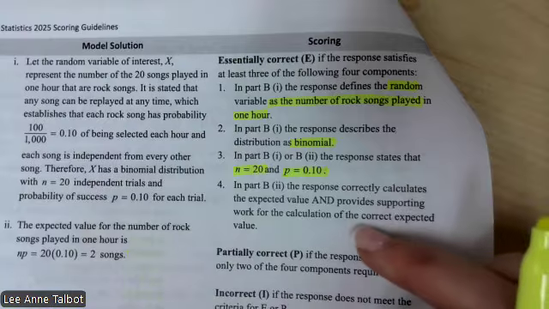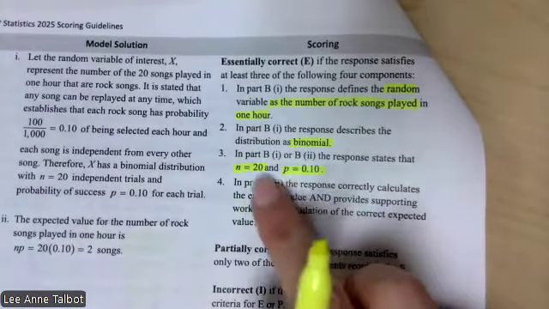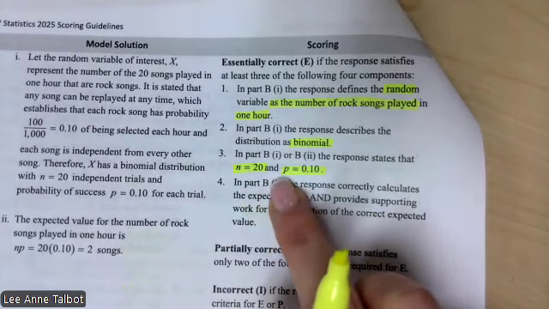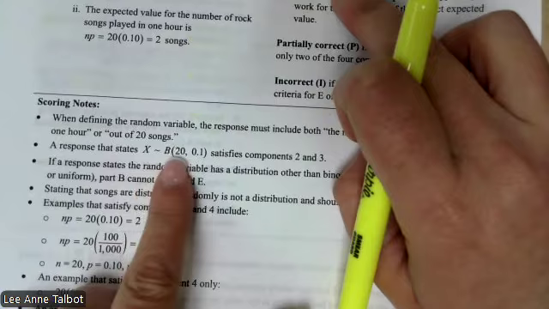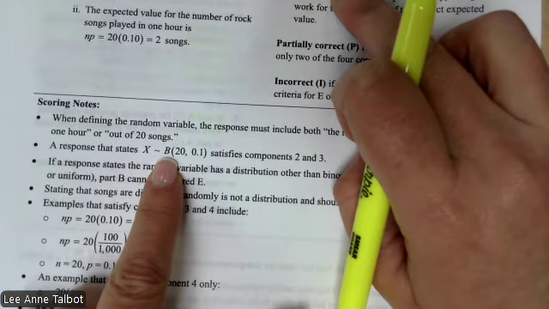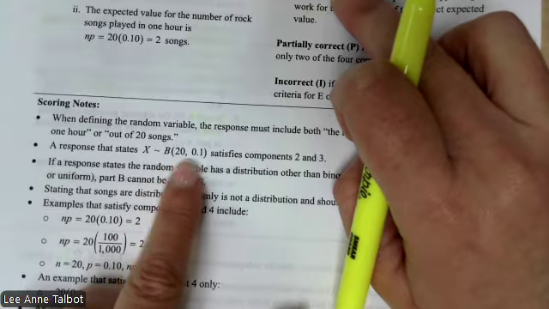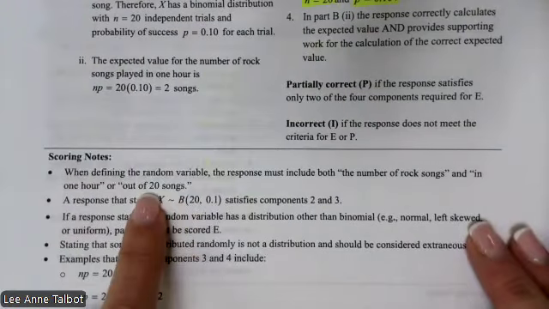You can say this somewhere in the problem. It doesn't have to be right there. Also, you can get away with writing X is binomial and P in this shorthand notation if you like. Oh, you can also say words out of 20 songs.